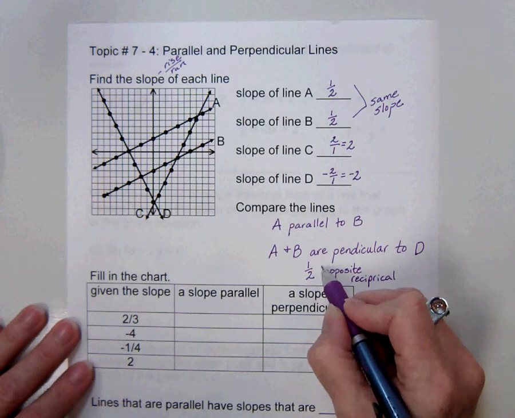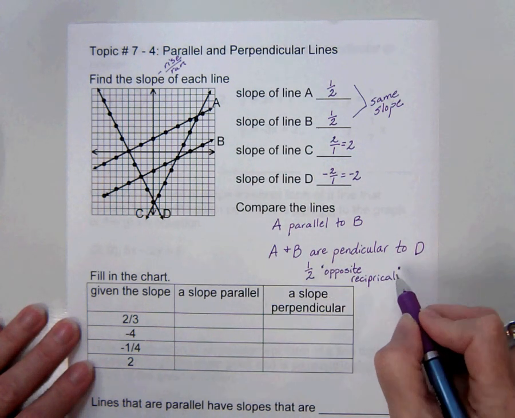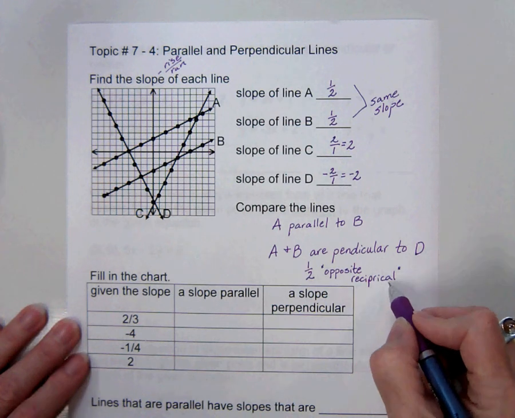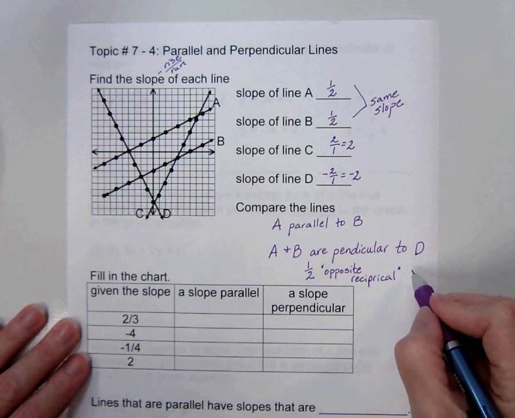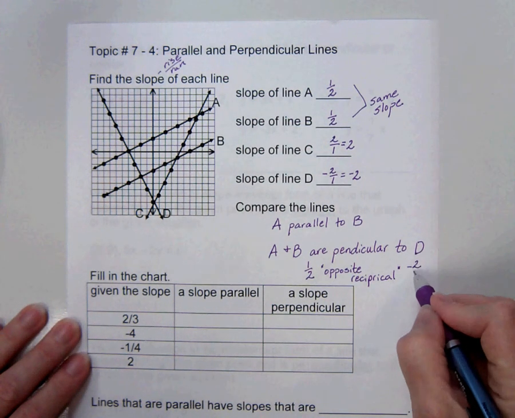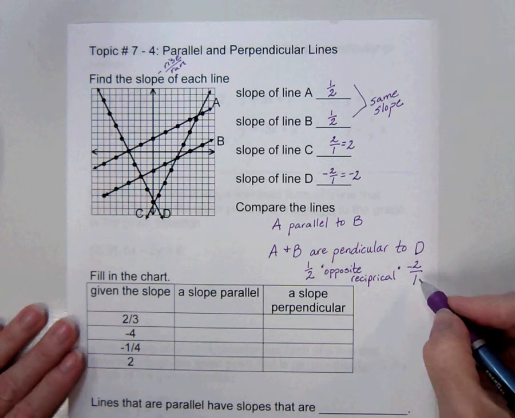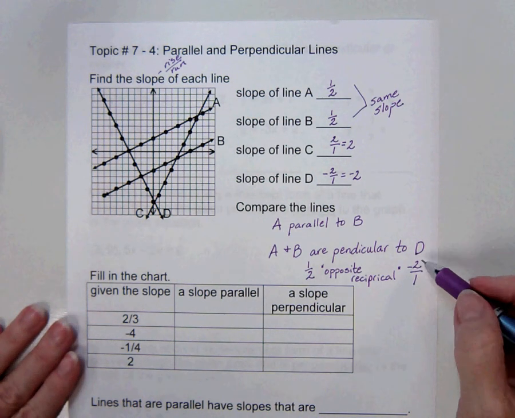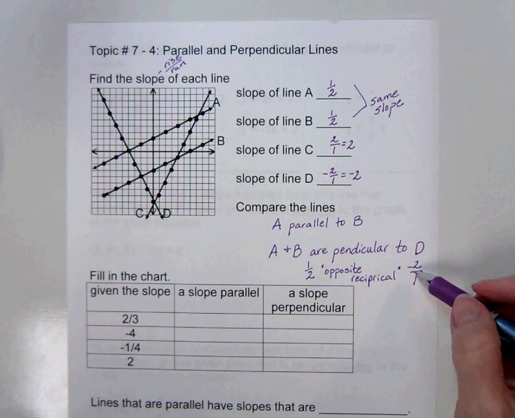This is an important vocabulary. 1/2, the opposite reciprocal, that means to flip it, is negative 2. You could think of negative 2 over 1 if you want to think of flipping the numerator and denominator. Opposite just means make sure you make it the opposite sign.